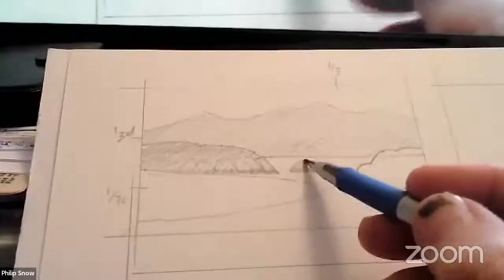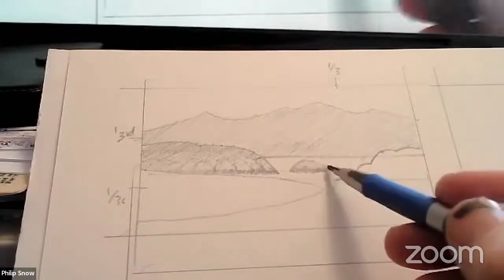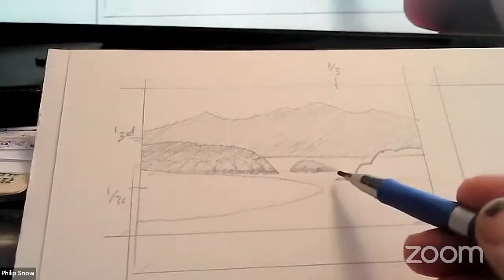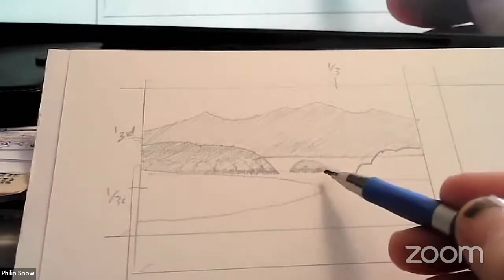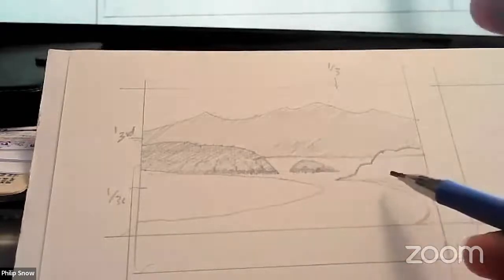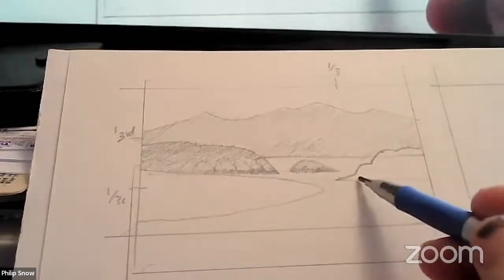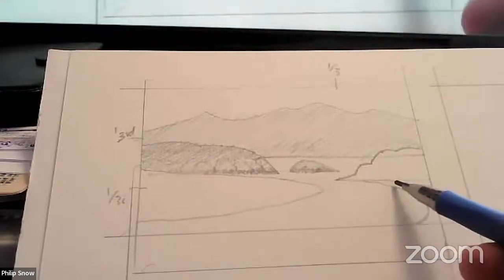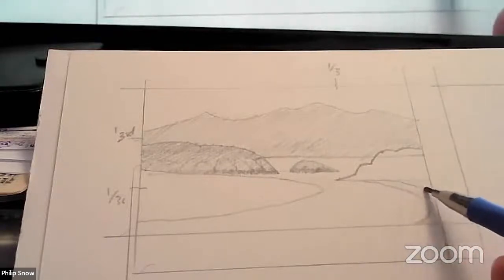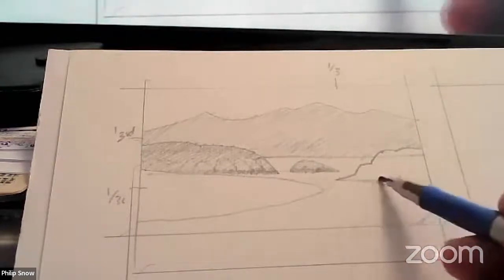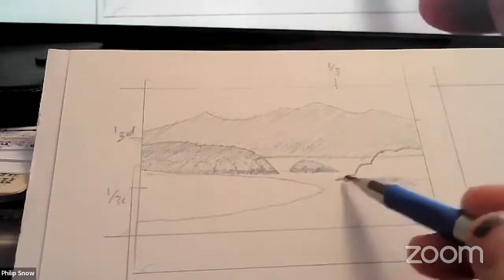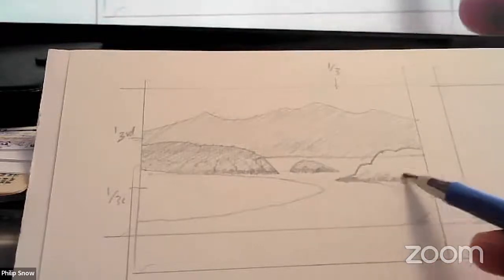And the same on the little islet. As the islets get further out into the sea, you get less and less grass growing on the top of them. And we'll bring this cliff around here a bit. And again, you'll see the darker line around the bottom of the cliffs.